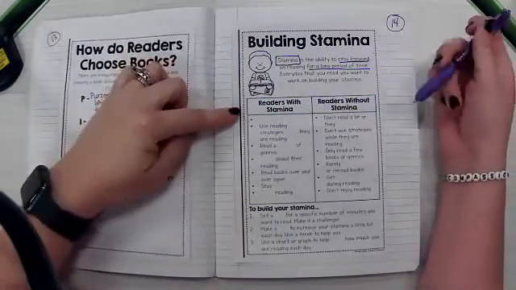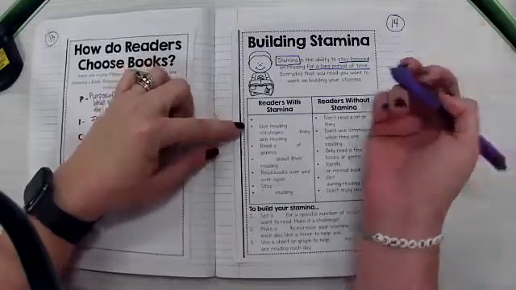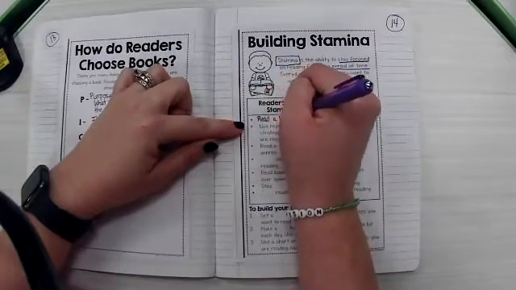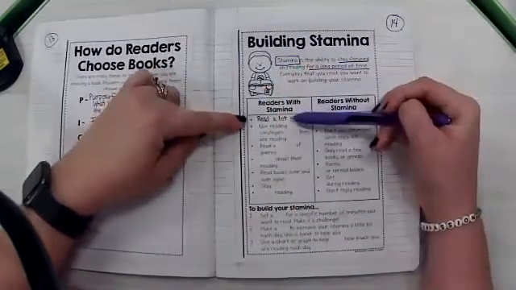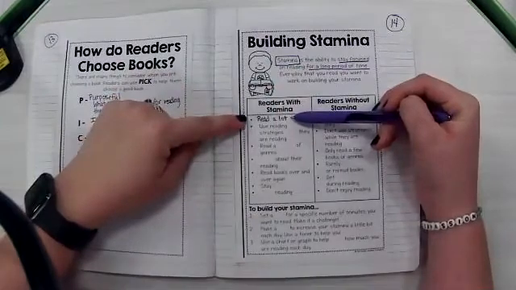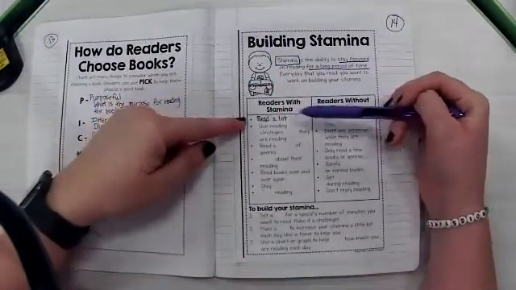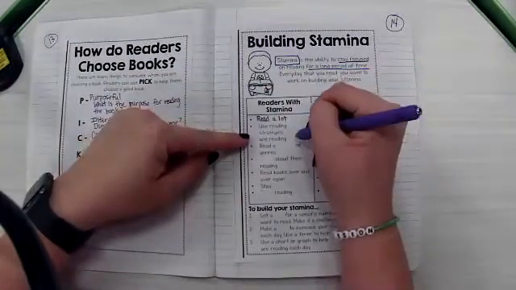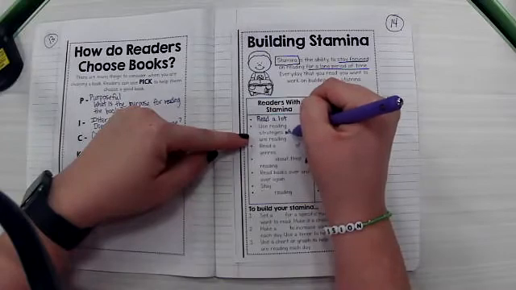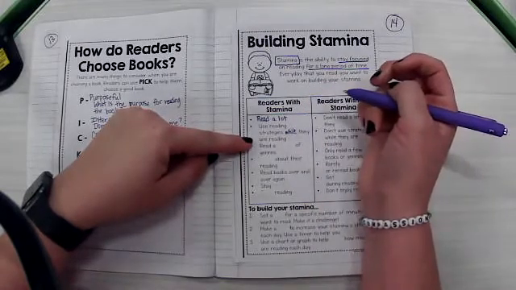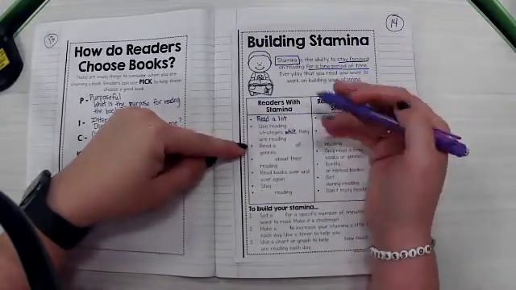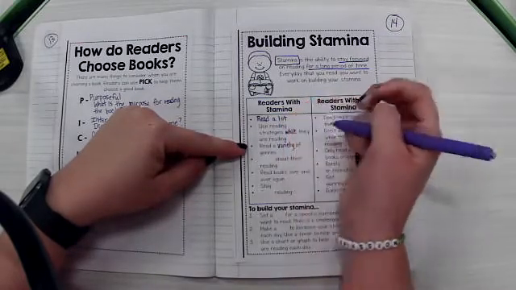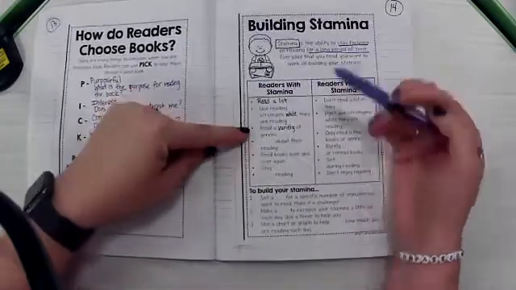So when we think about readers that show and demonstrate stamina, the first is they read a lot. Because just like with anything, the more you practice at something, the better you're going to get. So reading will help you build stamina. The next is use reading strategies while, so we're going to fill in that word while, they are reading. The next is read a variety. That's the next word to fill in, variety of genres.